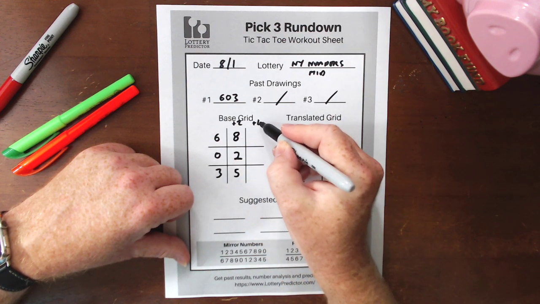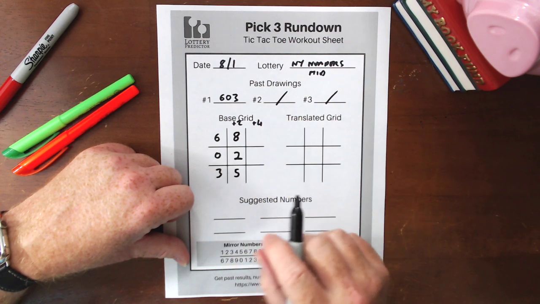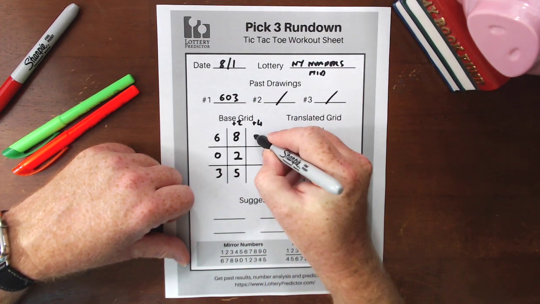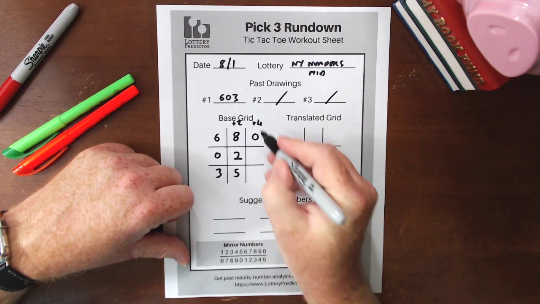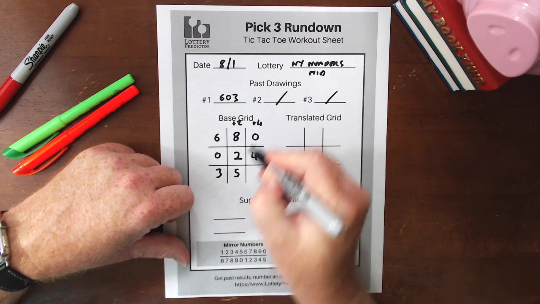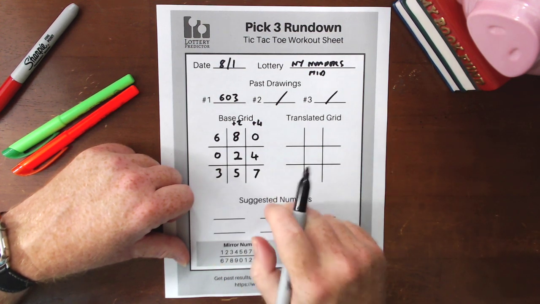Then on the final column, we've got this +4, so we'll take the 6, add 4 to it, that gives us 10, but in the pick 3 lottery, we only need one digit. So we'll take the right-hand most digit of 10, which is a 0, and put that in there. Then we'll take the 0, add 4 to it, that gives us a 4. And we'll take the 3, add 4 to it, that gives us a 7. So that rounds out our base grid there.